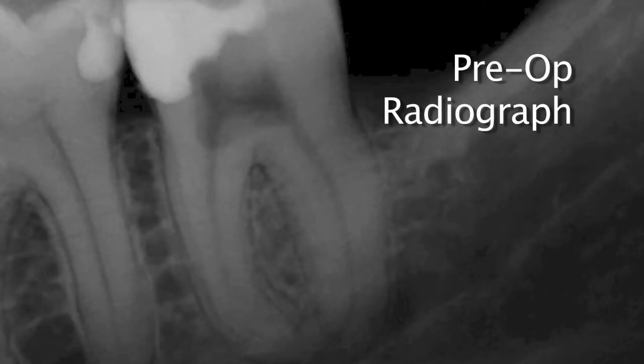Let's take a look at the pre-op radiograph. The pulpal diagnosis was previously initiated therapy, and the periapical diagnosis was symptomatic apical periodontitis.